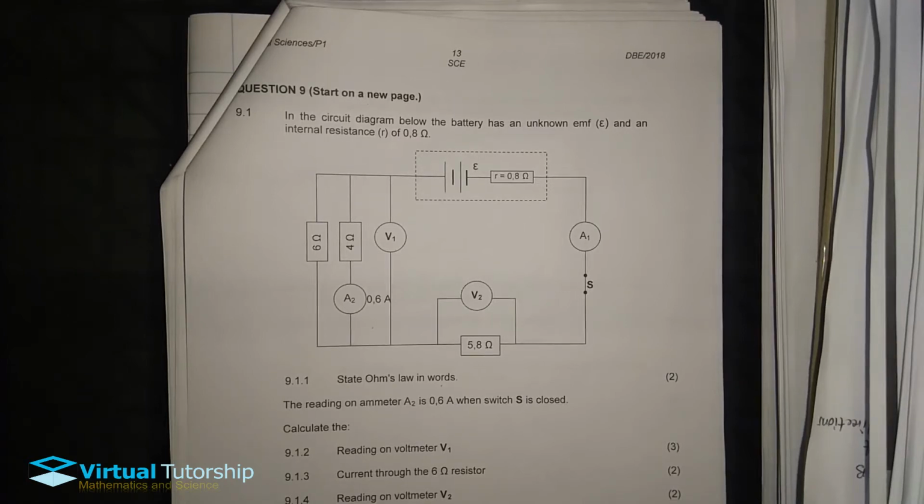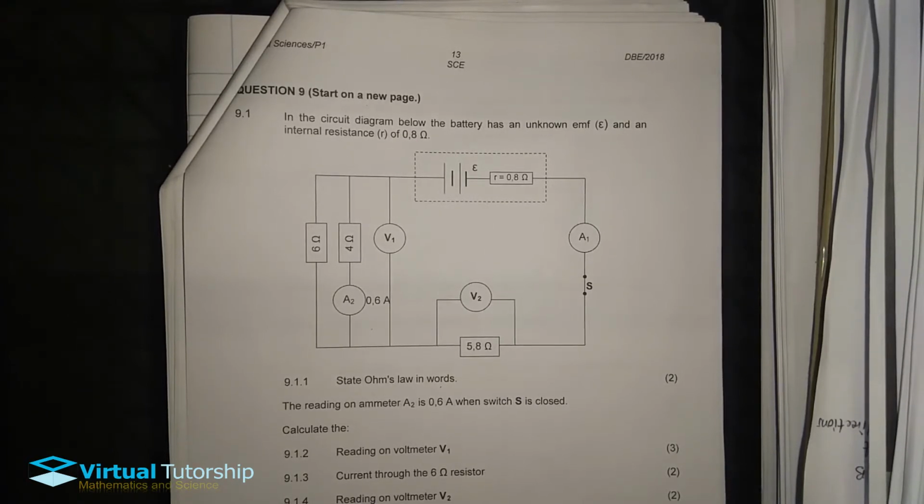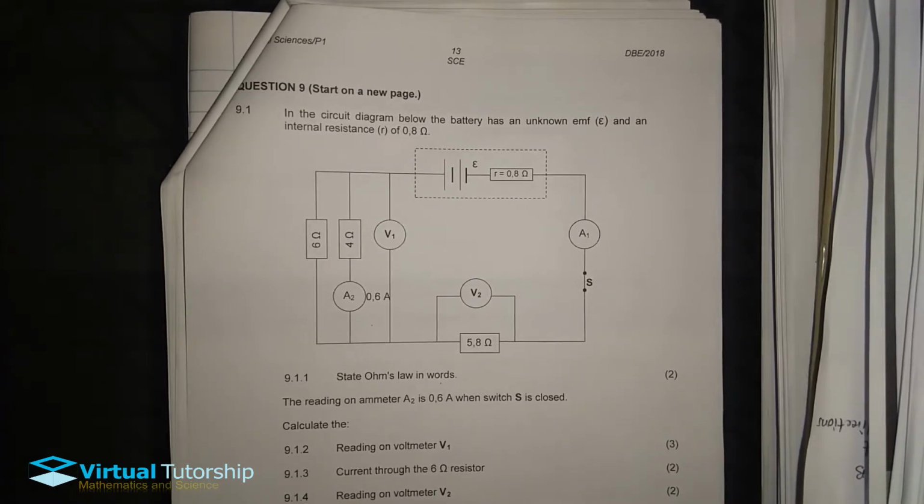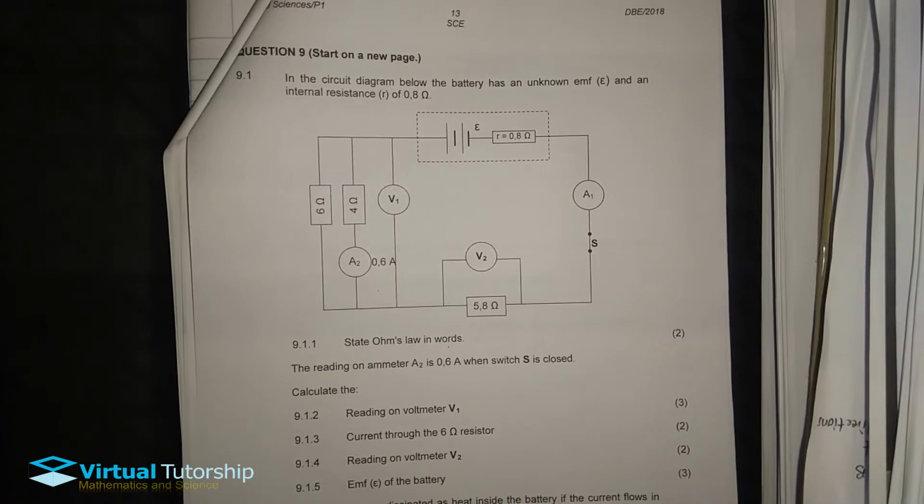Okay, sanibonani. Now, langiphethe ulokanje question 9 from a mid-year examination question paper ka 2018, excuse me, ka 2018. So question 9 is all about electric circuits. In the description below uzothola links for amanye questions akhona in this question paper.